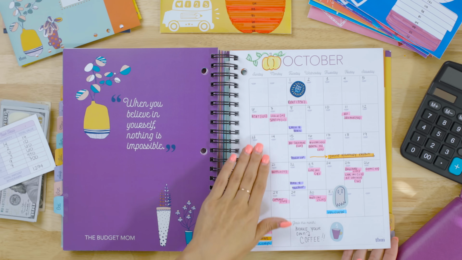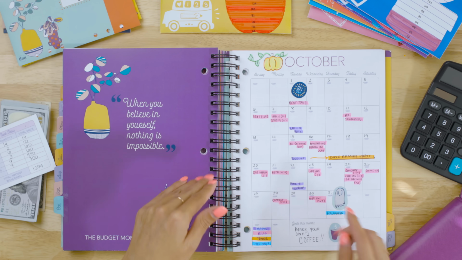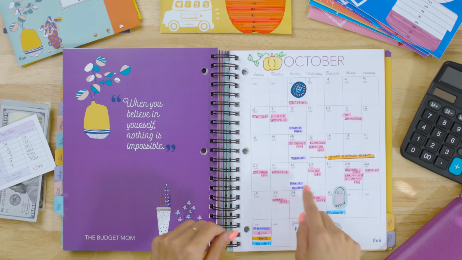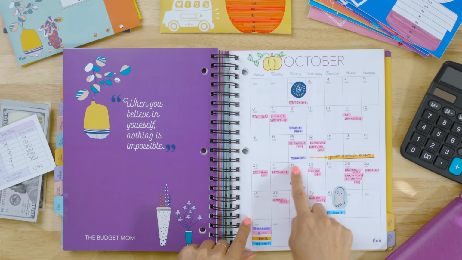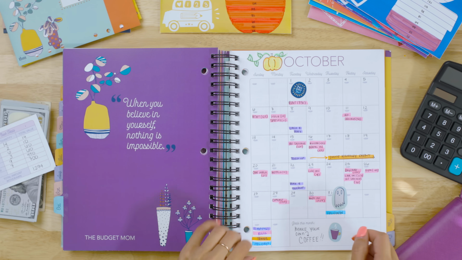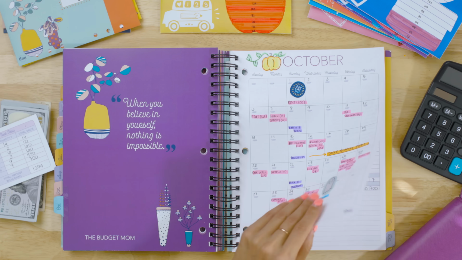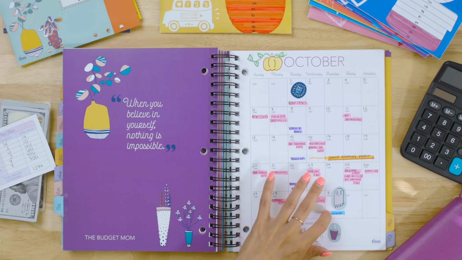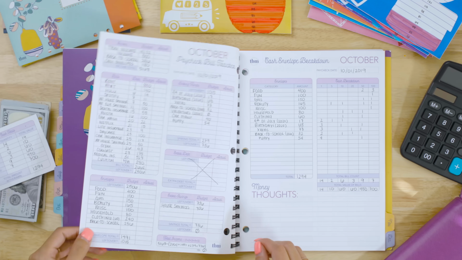So after your budget calendar is filled out, I have a couple of different things. I have my lash and my wax appointments on here. I'm also doing some traveling, which is highlighted in orange, and of course Halloween. And I'll be talking about how I'm budgeting Halloween into my October budget here shortly.